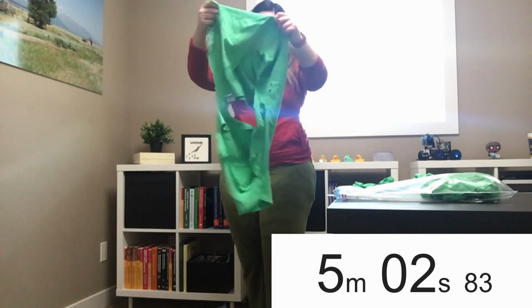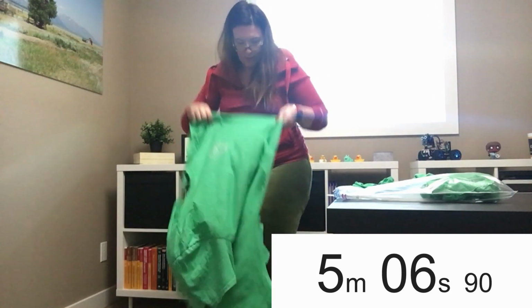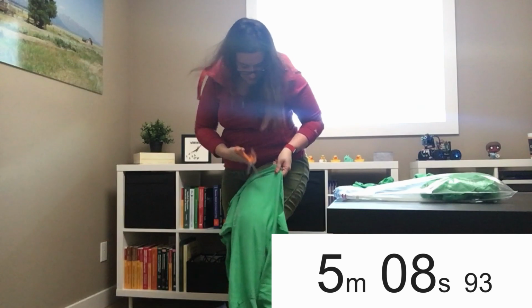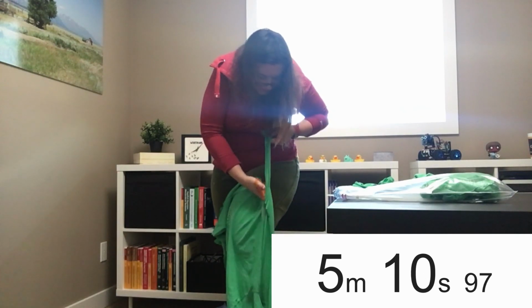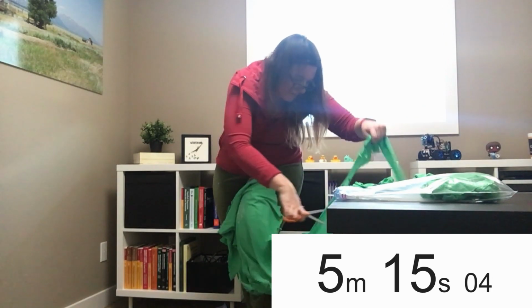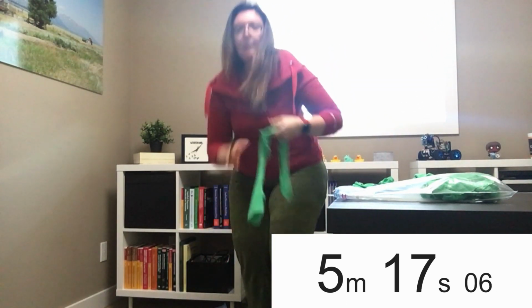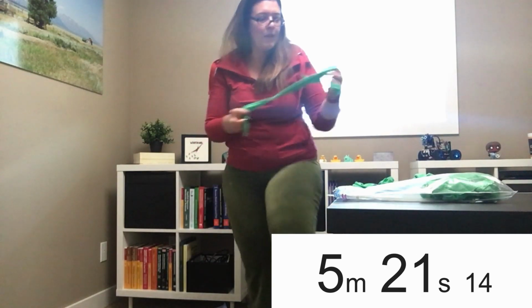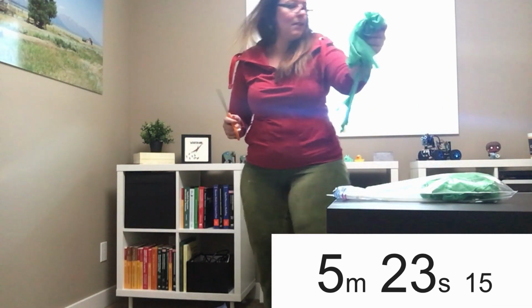I need 3. Find a piece of this fabric that's still intact. All right, so here we have a 3rd bandage. So we have our 3 bandages.